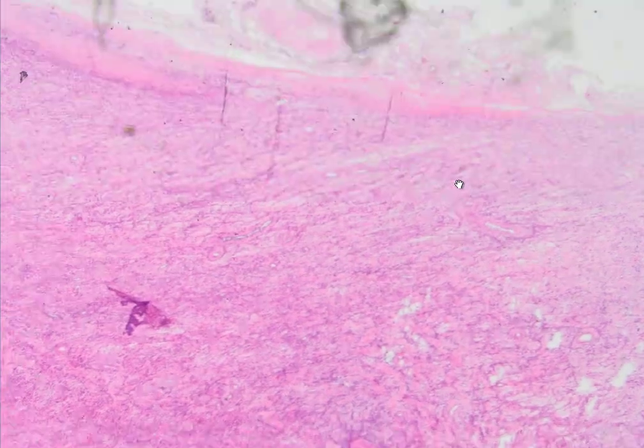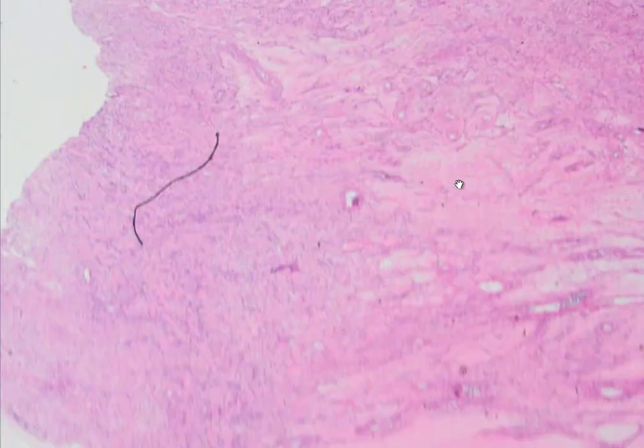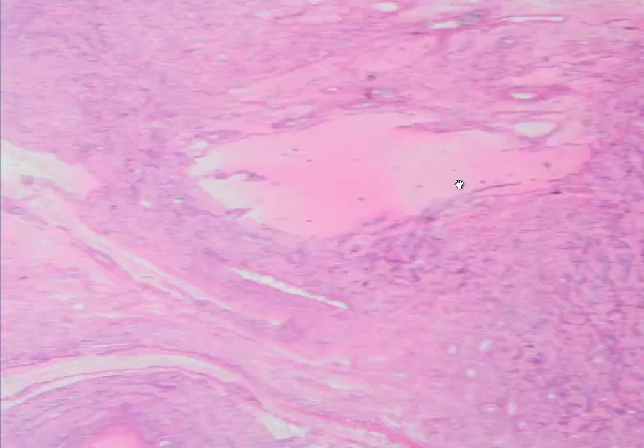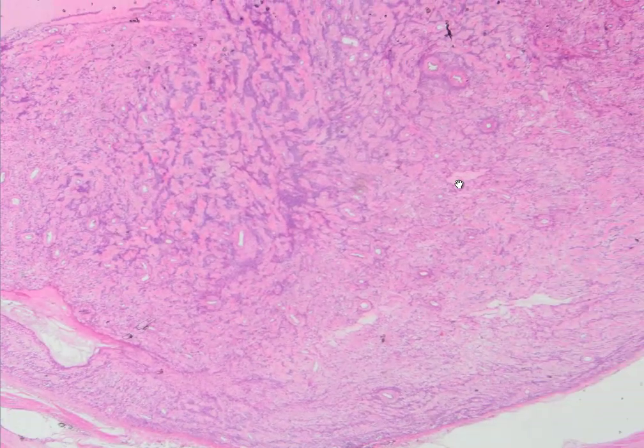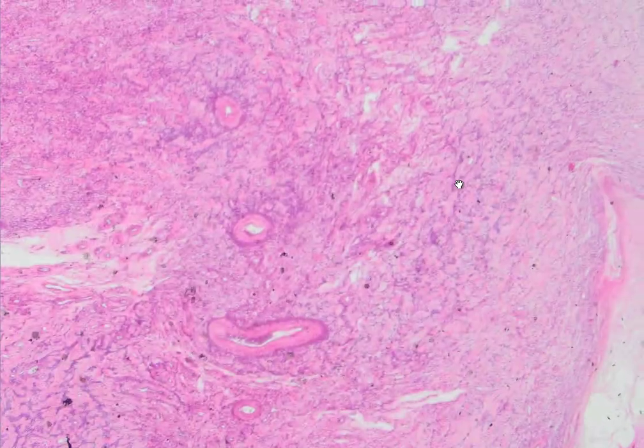This is another section where you can appreciate these very bland, hyalinized smooth muscle-like cells. We ordered some immunostains, and the spindle cells are diffusely positive with h-caldesmon and again diffusely positive with desmin. You can see here, no doubt.